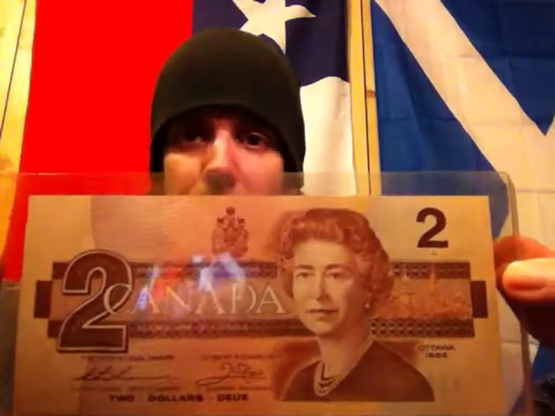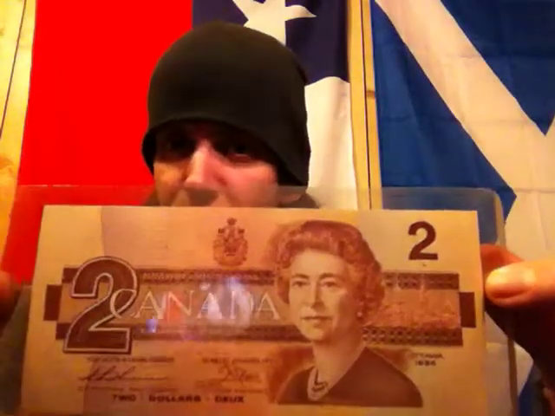So, moving on, we go to the next coin, which also replaced a bill. There used to be a Canadian $2 bill, which is brown, and because it goes from green, like the Canadian dollar bill, to brown, like the Canadian $2 bill, this is where Americans got into the whole monopoly money thing.